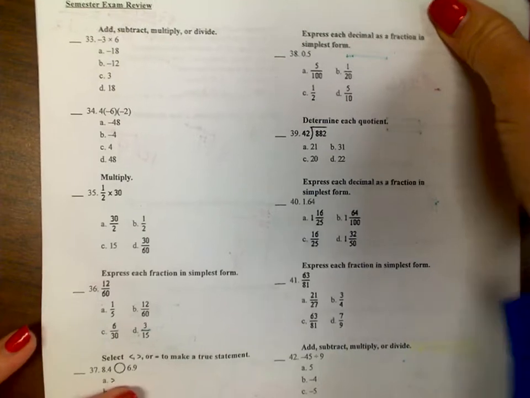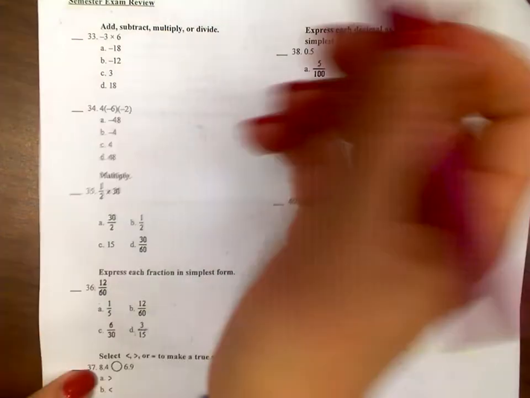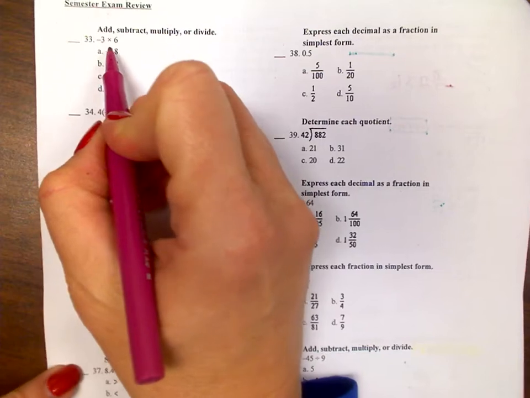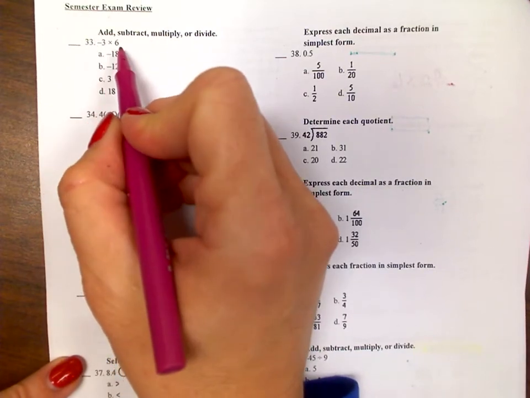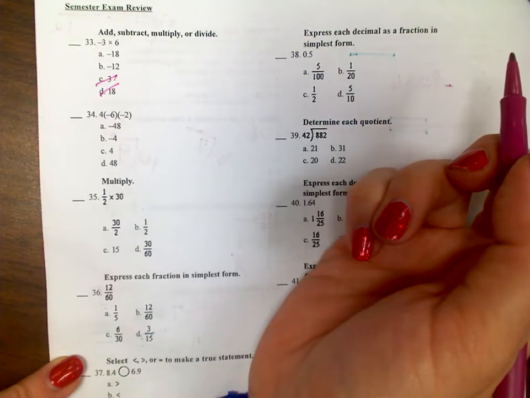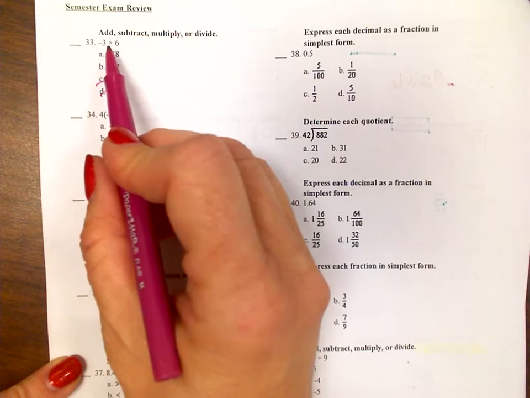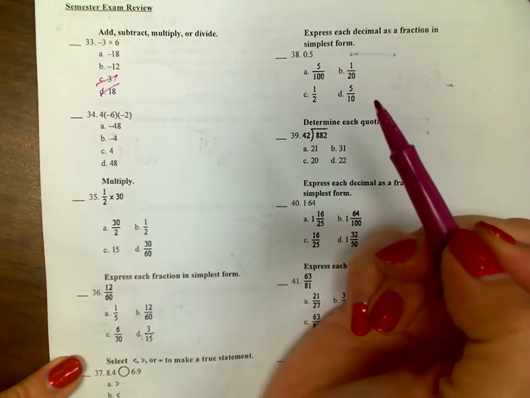33. Negative 3 times 6. There's only one negative, so that's going to be a negative answer. I can cross those two out immediately. So negative 3 times 6.